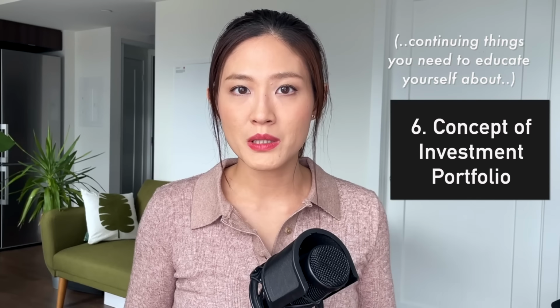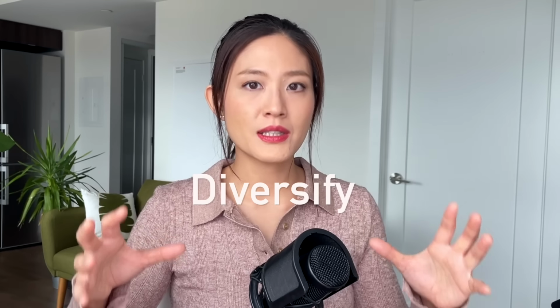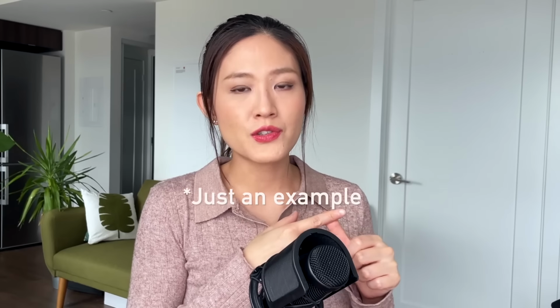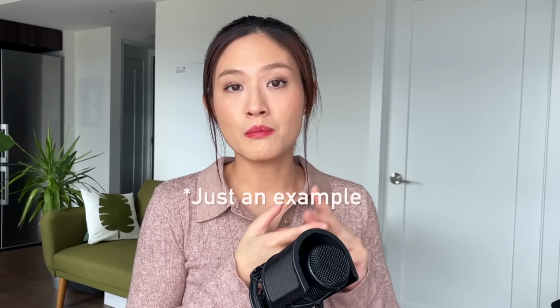It's important to understand a bit about the concept of an investment portfolio. An investment portfolio is basically a pie of your different investments, and you do not want that entire pie to consist of just one share or just one mutual fund. A better idea is to diversify your holdings, meaning that if, for example, your assets total $10,000, you want those $10,000 to be divided up into different slices of the pie. For example, you have some shares, you have some mutual funds, you have some bonds, etc.